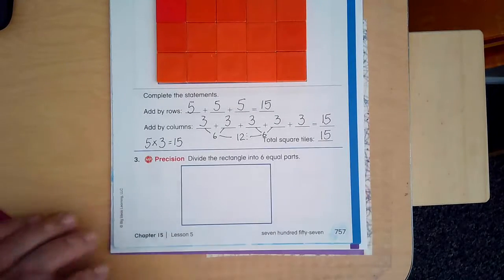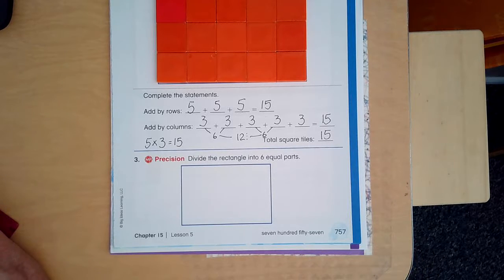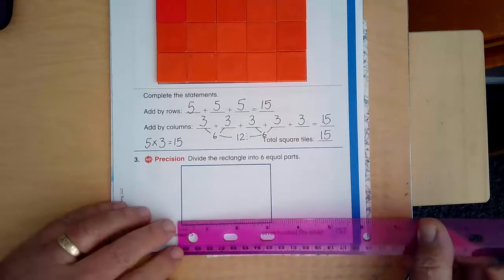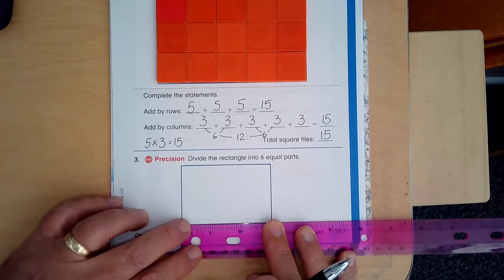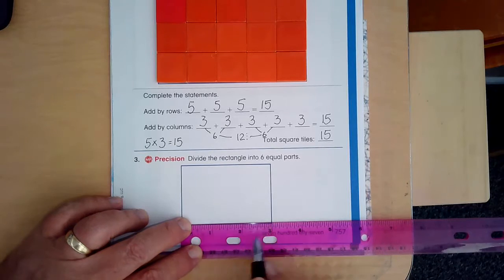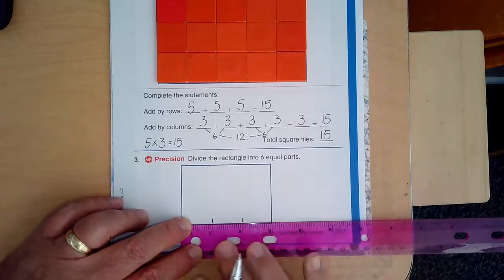Now, this says divide the rectangle into 6 equal parts. When I have this, I'm going to divide it into 6 equal parts by drawing my lines. Here we go. So I'm going to put this on this rectangle. I'm going to start it at 0, and I see that it's 3 here. So I'm going to have a 1 and another 1 there at the 2.